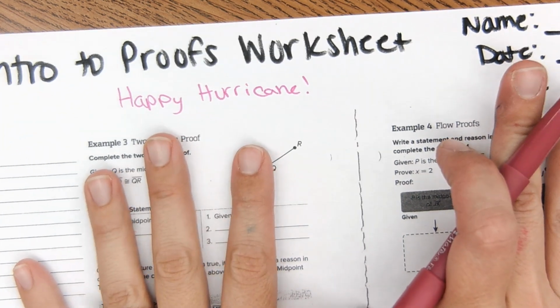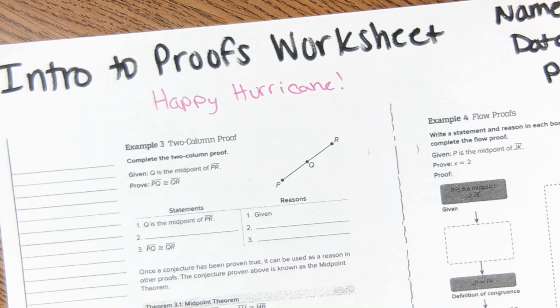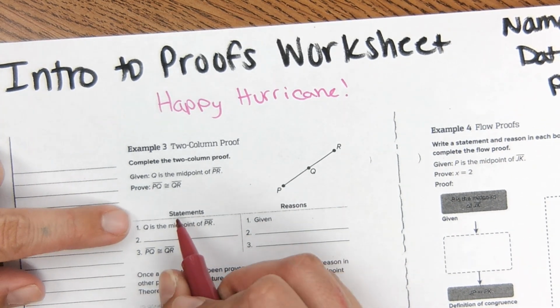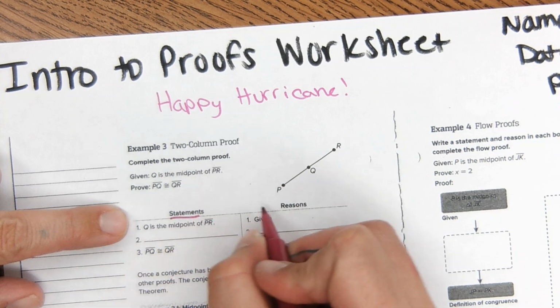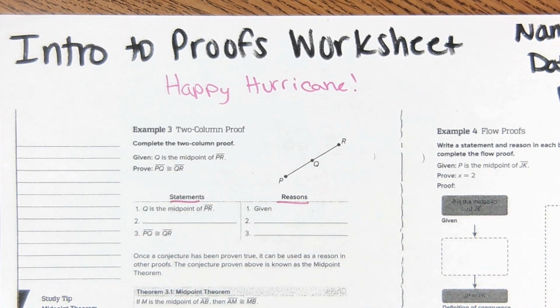We are going to do this in two parts. The first part will have the front page and the second part will have the back page, and we're just going to get into it. We're going to start with a 2-column proof, similar to the algebraic proof with statements and reasons, but now we are incorporating geometry concepts.